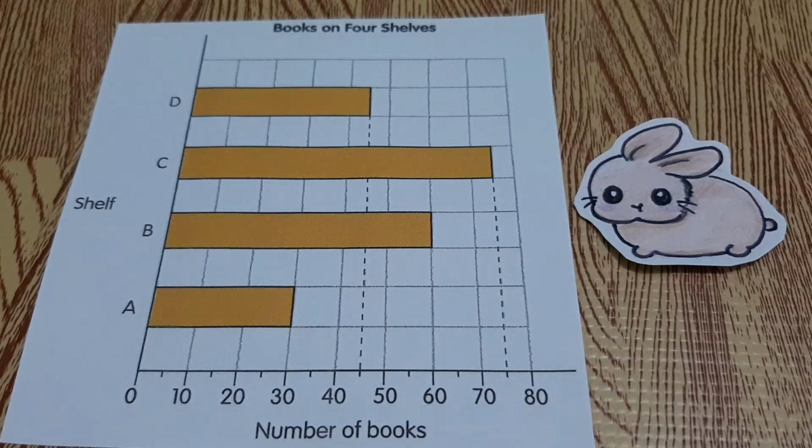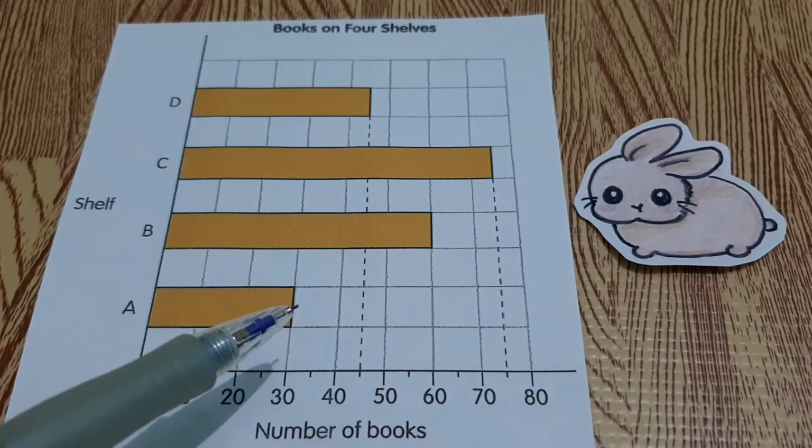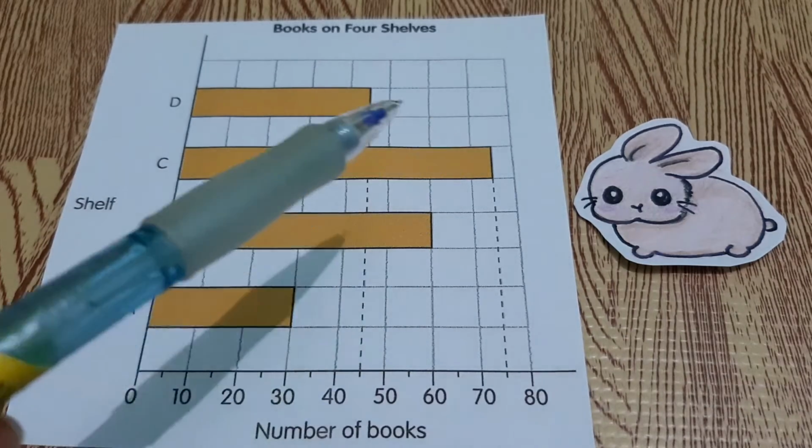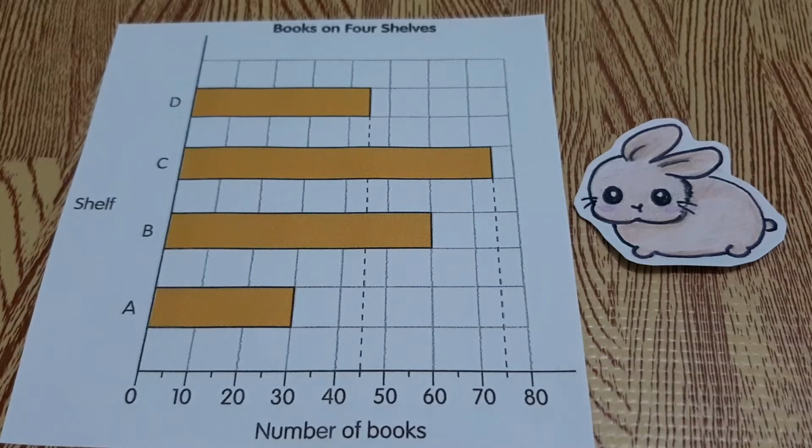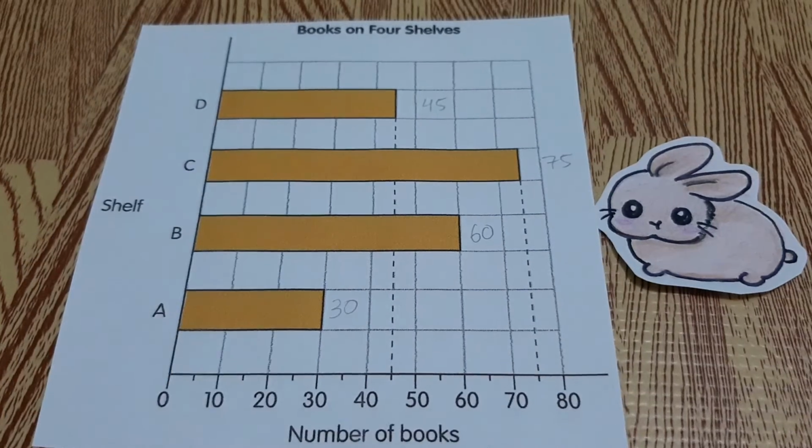This bar graph shows the number of books on 4 shelves in the library. There are shelf A, B, C, and D. Now, as usual, when you are doing a graph, you can write down the number on the side, so it's easier for you to see later on. I'm going to write it for you.